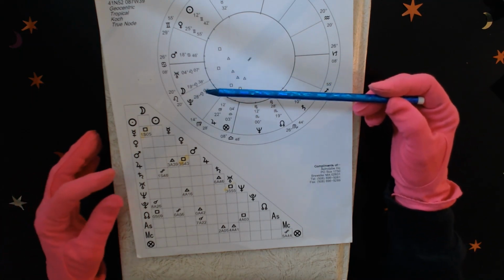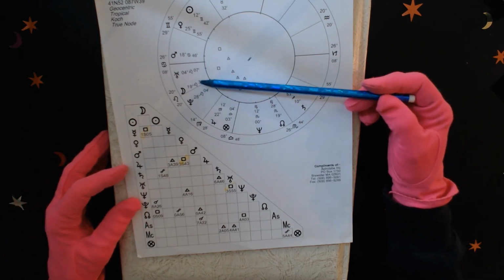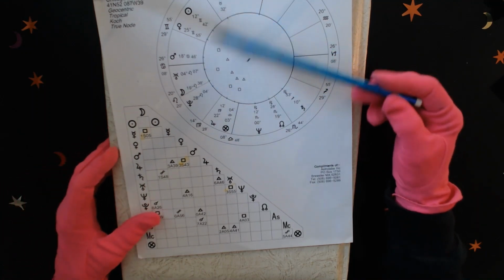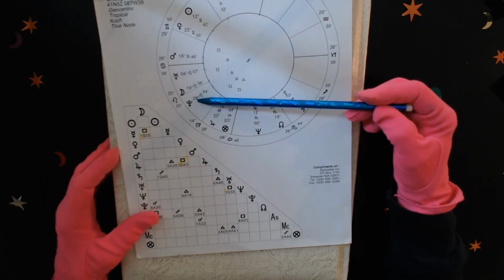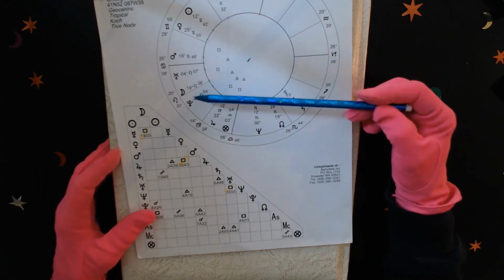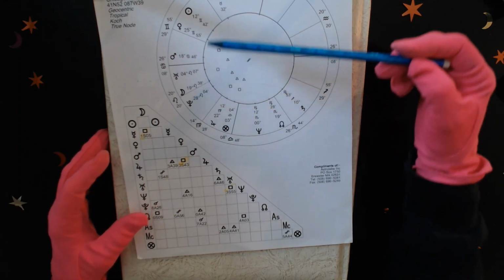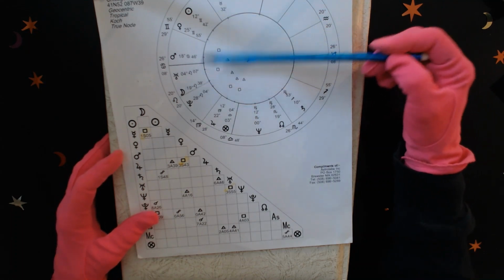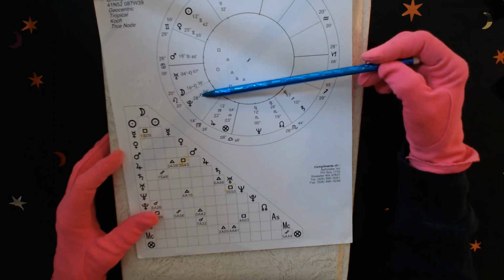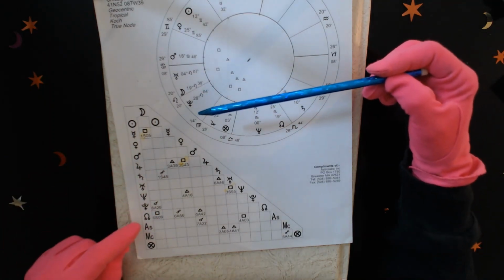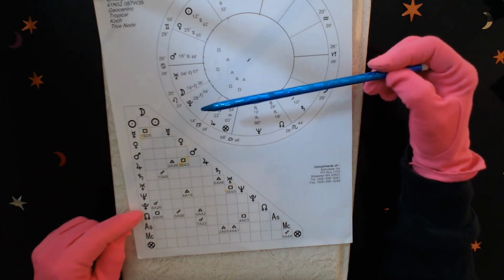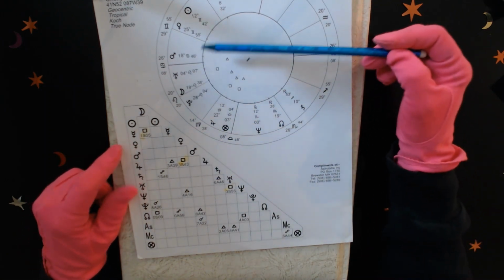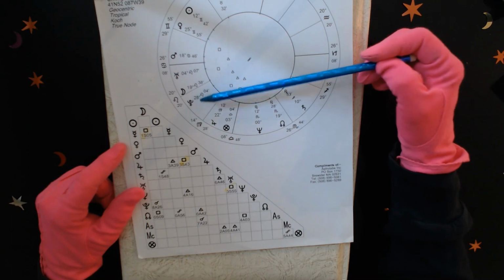So a Moon Pluto person is going to have some pretty powerful feelings. And with the Pluto being in the second house, I'm thinking they can make some good money there. And with that Mercury squaring the Moon, it's too far away for Mercury to square the Pluto.